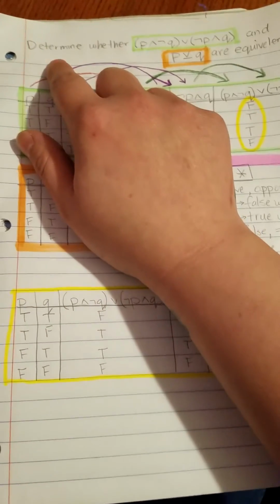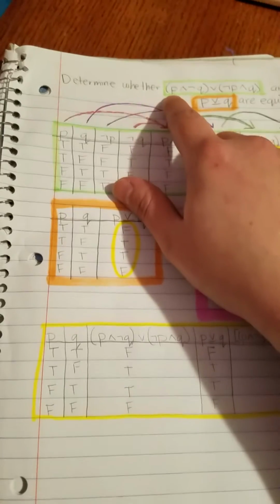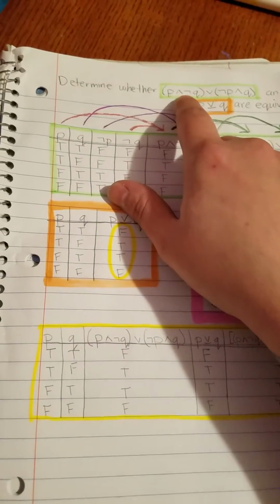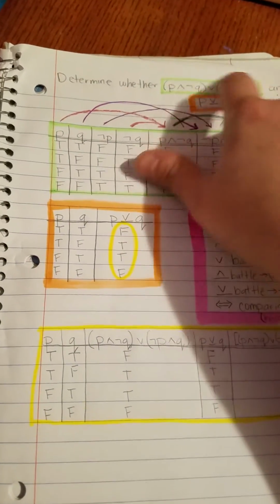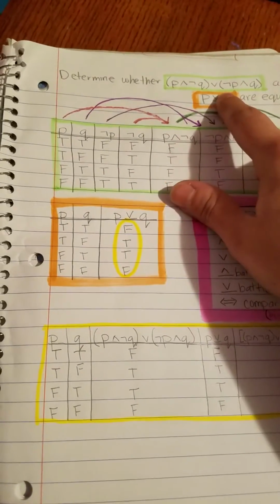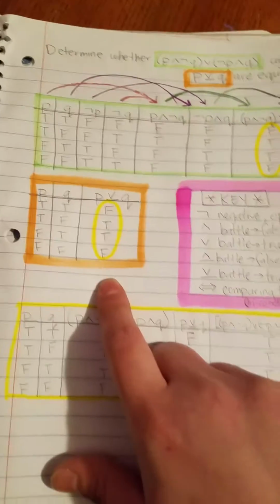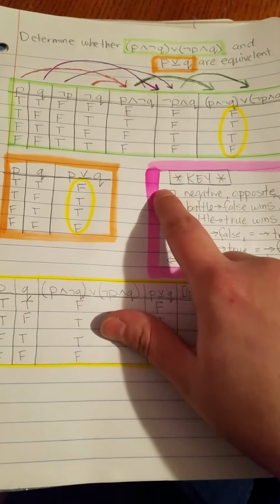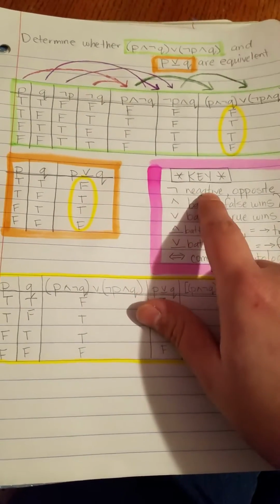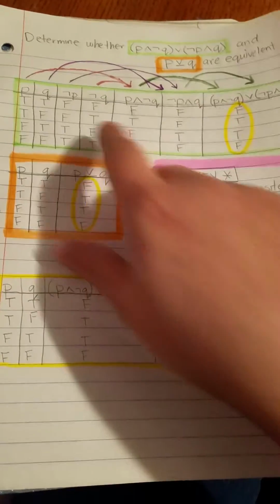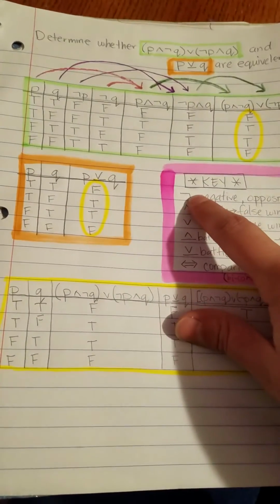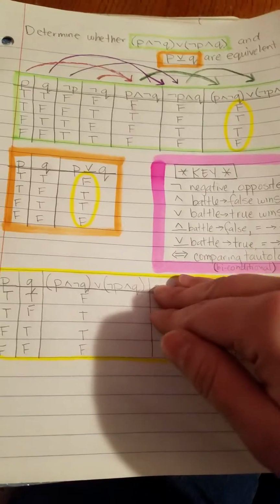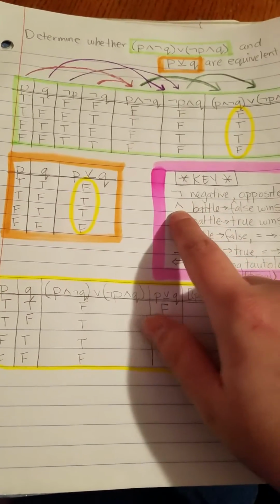Okay, so the example says, determine whether P, I don't know what these symbols mean, Q, this formula, and this formula are equivalent. So I made a key down here. So this little symbol right here, I don't know what it's called, basically means the opposite. So whatever P is, if you see this symbol in front of it, it's going to be the opposite of what P is.